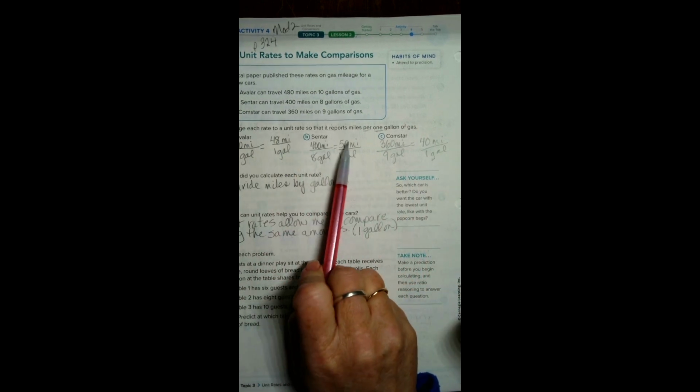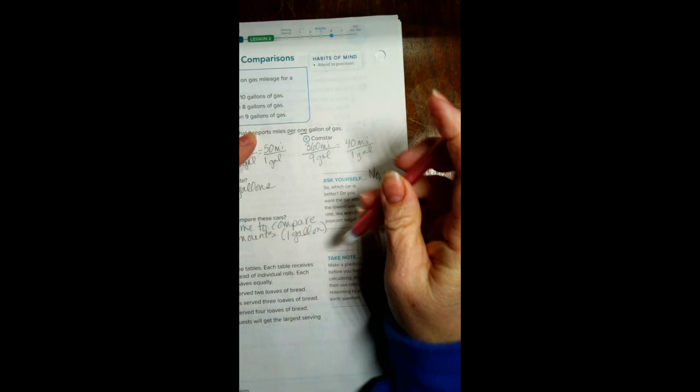So which car is better? Do you want the car with the lowest unit rate, like the bags of popcorn? So do we want the one that gets 40 miles per gallon? Or do we want the one that gets 48 miles per gallon or 50 miles per gallon? So in this case, we want the bigger one. So we're going to say no. You want the most miles.